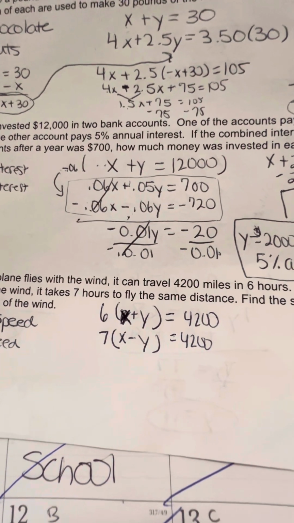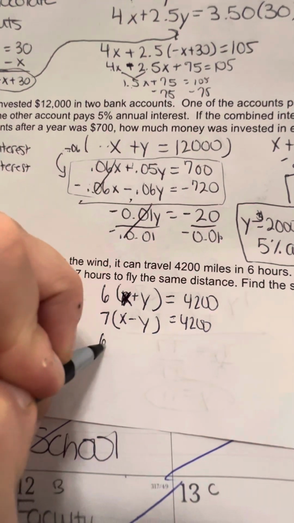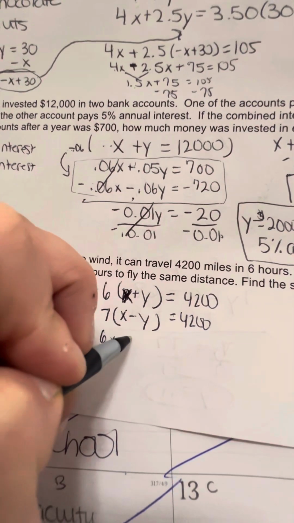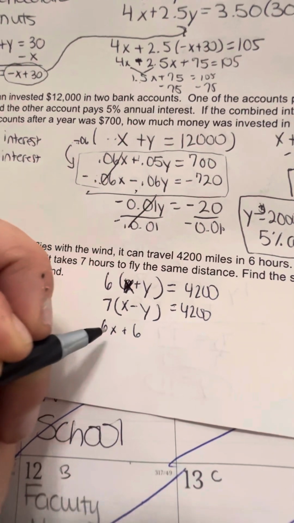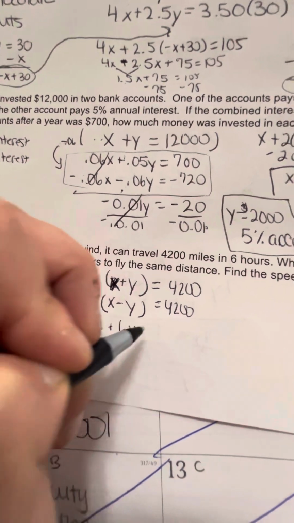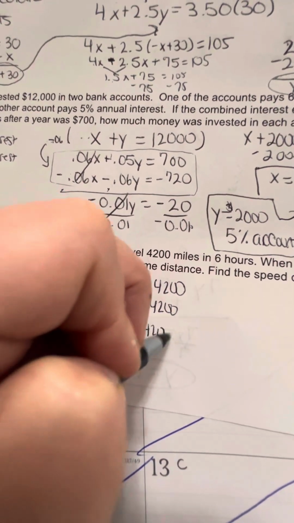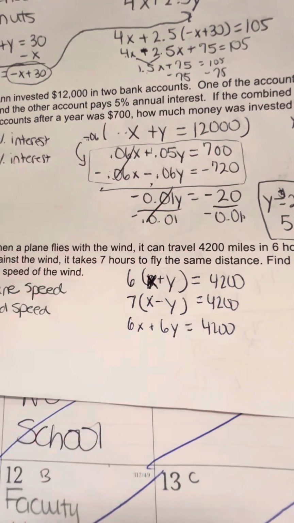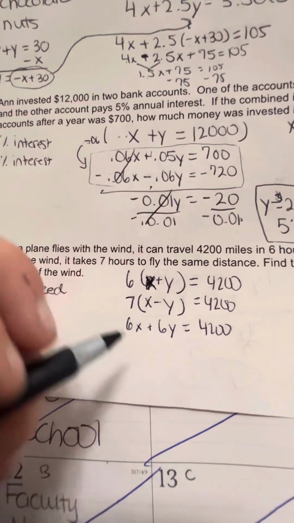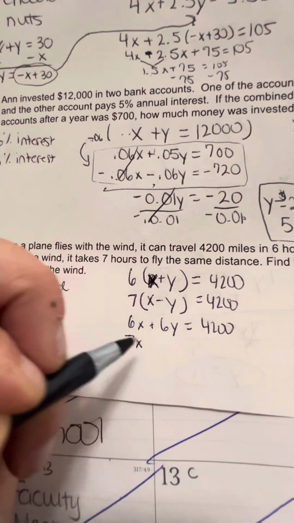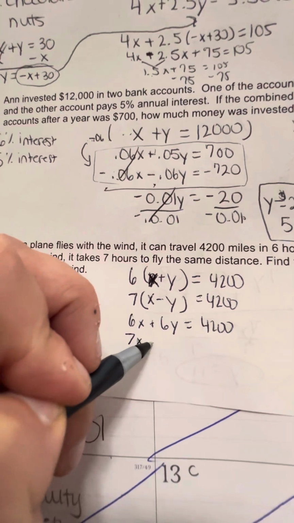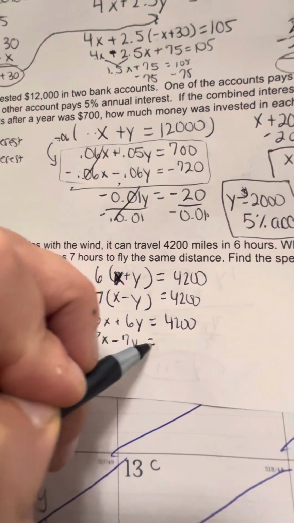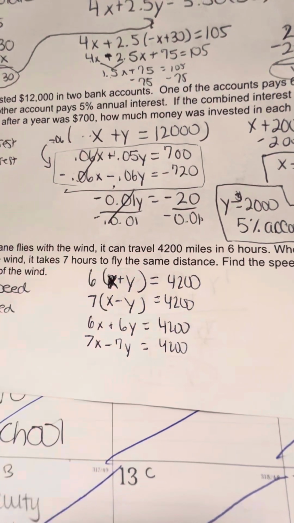So now I'm just going to distribute those. So we're going to have 6 times x, which gives me 6x, plus 6 times y, which gives me 6y, equals 4,200. Again, rate times time gives me distance. And then I'm going to do the same thing here. So 7 times x is 7x. 7 times a negative y is going to be negative 7y, equals 4,200 as well.